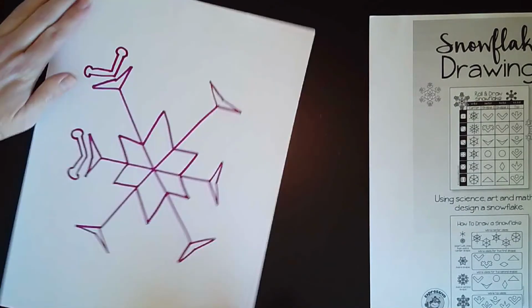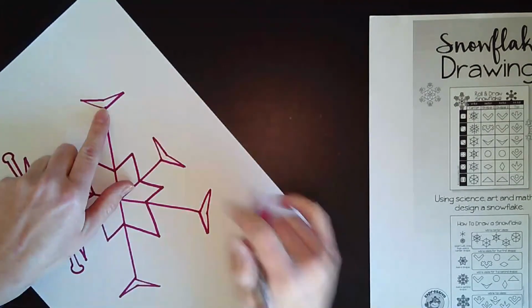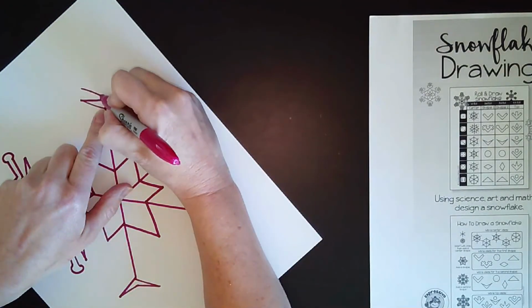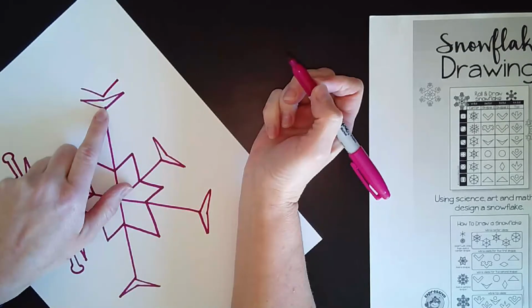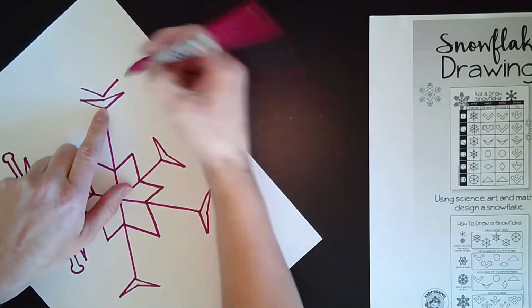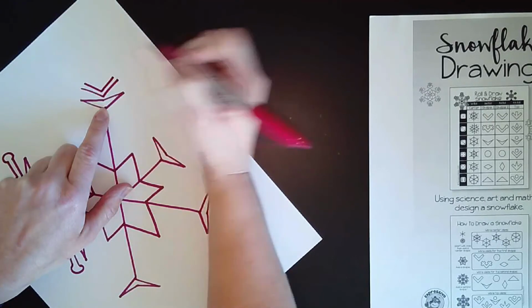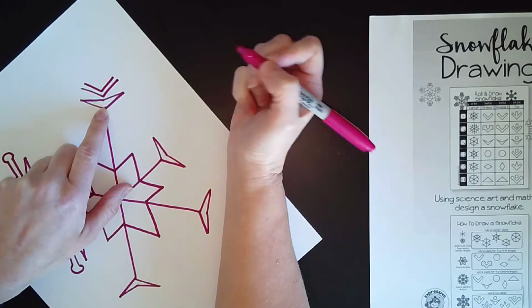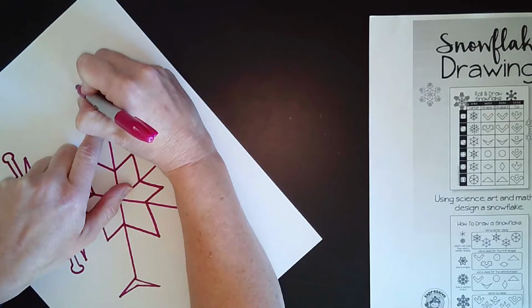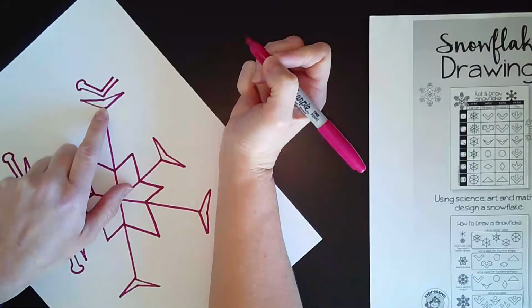Twist again. Start with a letter V. Another letter V. Connect the ends with a circle.